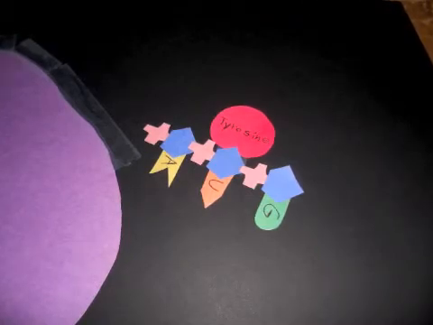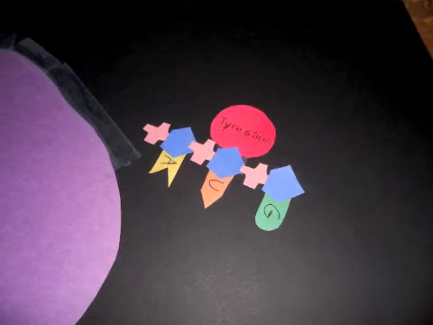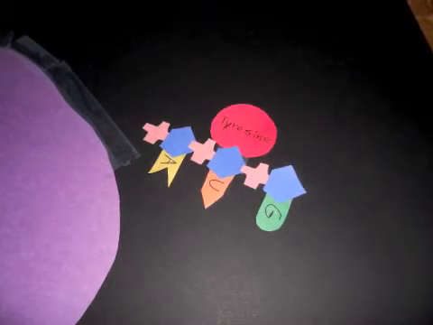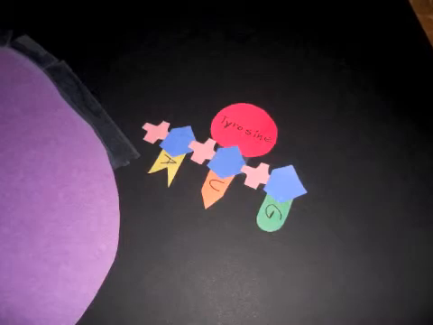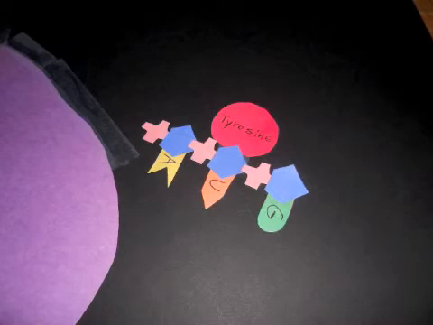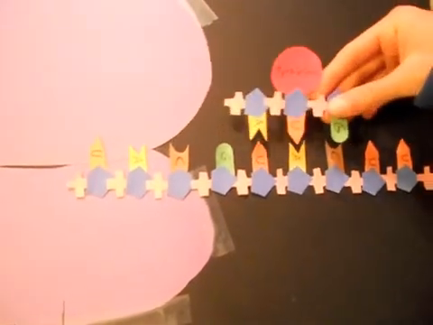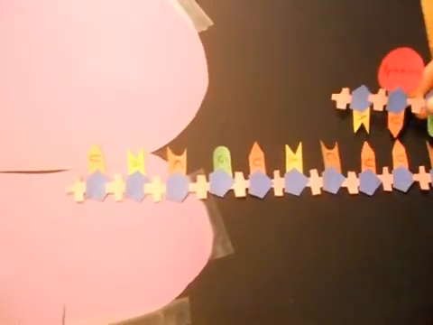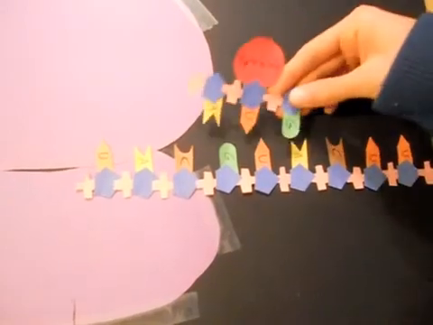Also, each transfer RNA molecule will only attach to a specific codon of mRNA. For instance, this transfer RNA molecule with the bases A, U, and G will only attach to a codon of mRNA with the bases U, A, and C from left to right.